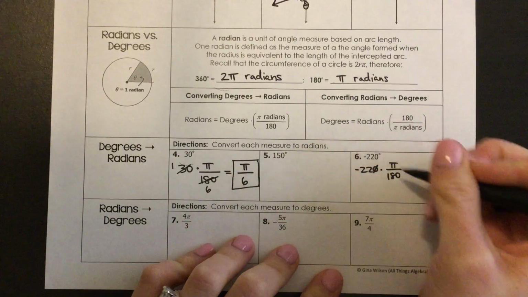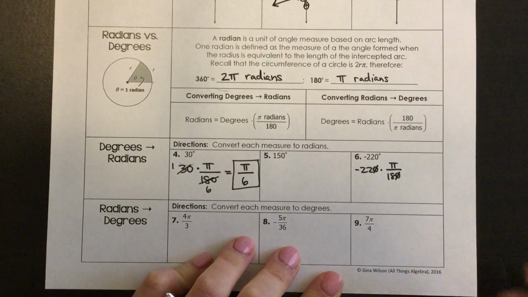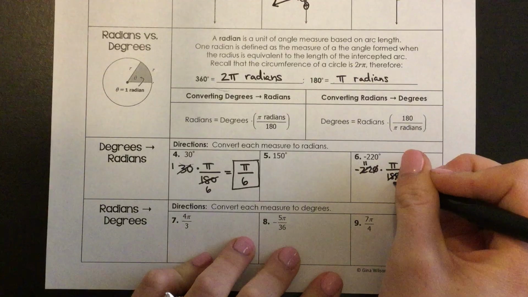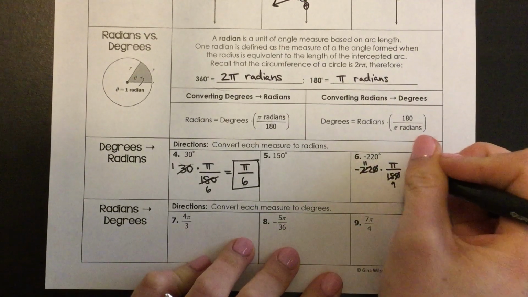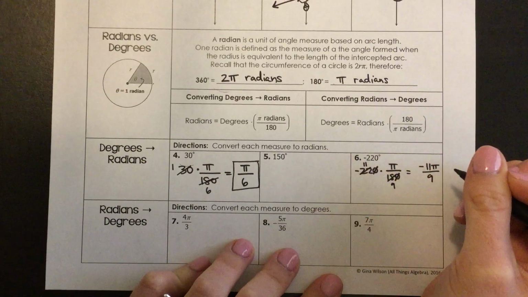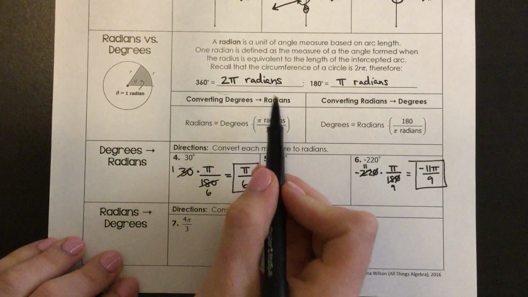So we know we can reduce down by 10. So those zeros will cancel. And then 22 over 18, we can reduce those down by 2. So reduce this down by 2, I have 11. Reduce this down by 2, I have 9. And I think that's as far as that will go. So I have negative 11 pi over 9. Okay, so that's how you go from degrees into radians.